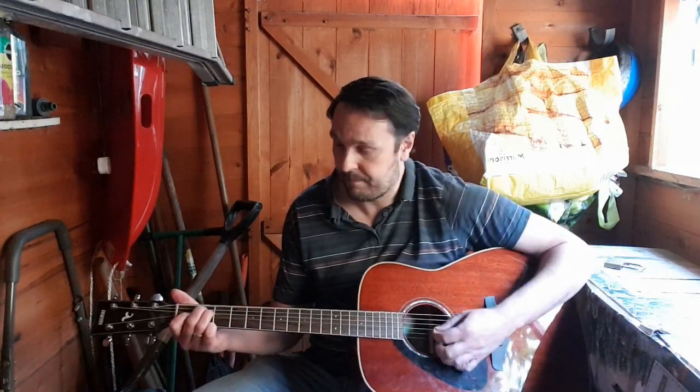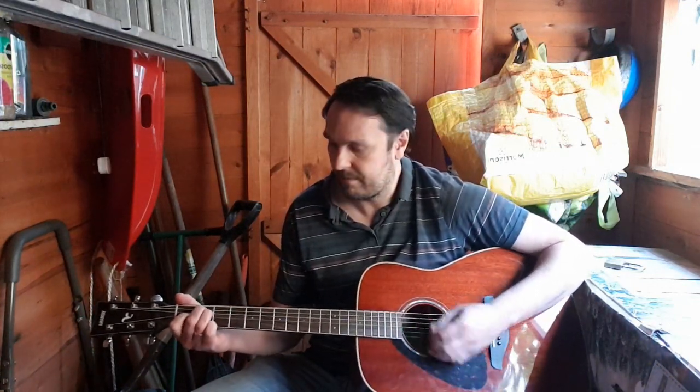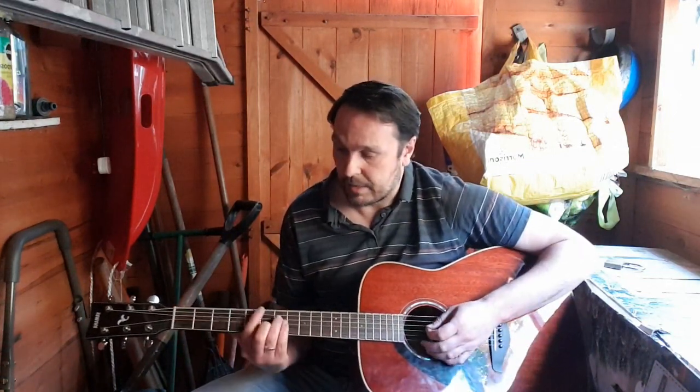So for example, E, sorry. That's the root, not the first step. Then the 4th step would be A. The 5th step is B. Both major chords. And then back to A major. And all of the other steps of the major scale would be minor chords just to begin with.